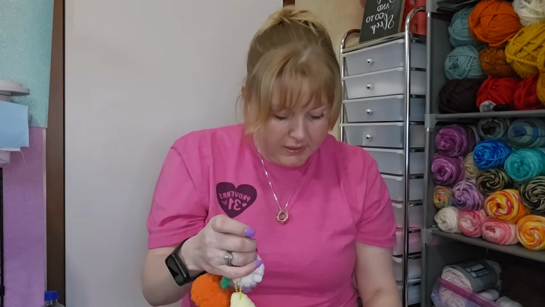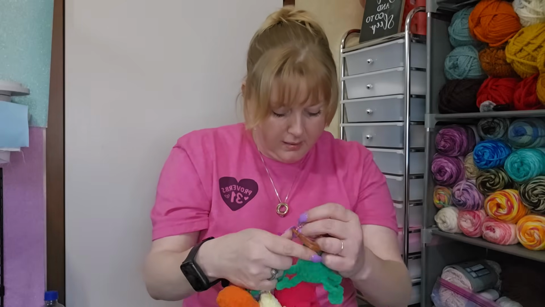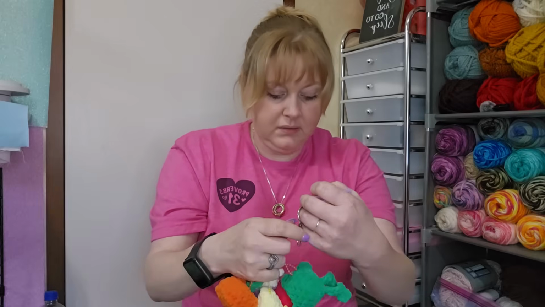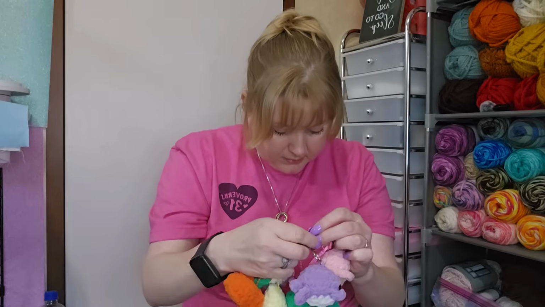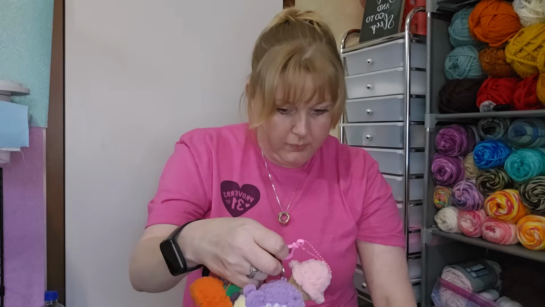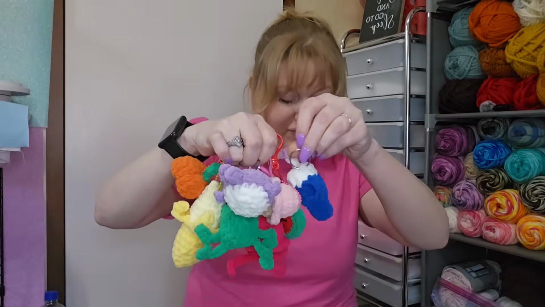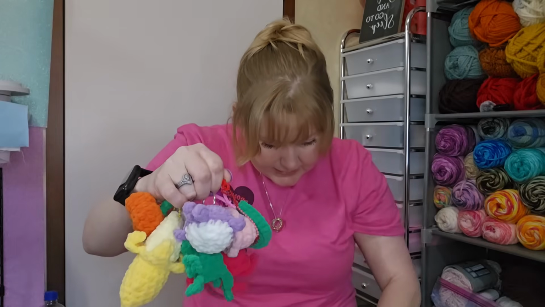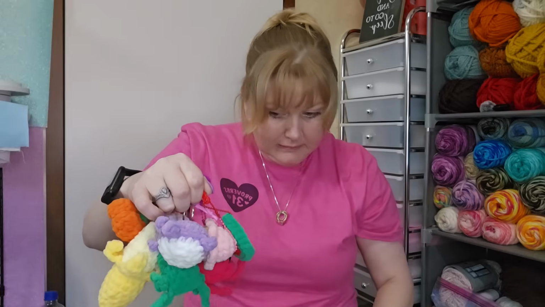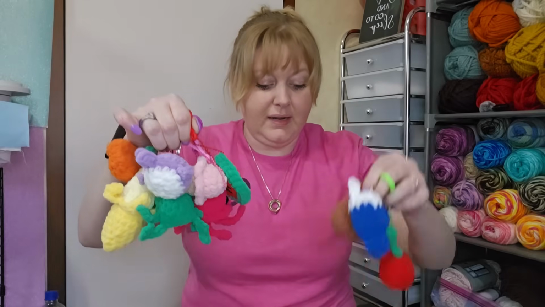Which, I mean, it ends up being a pretty decent variety. Actually, it ends up being quite a bit. I have one of each of all of these. That's a pretty good little variety. So there's 1, 2, 3, 4, 5. So I have 12 different keychain patterns that randomly I have different amounts of each one.